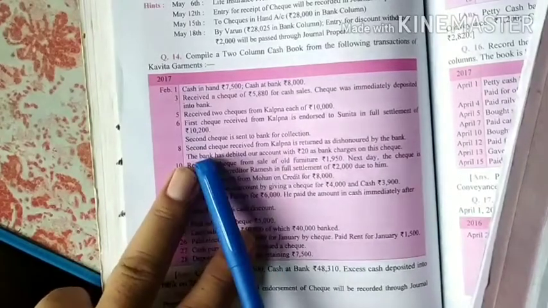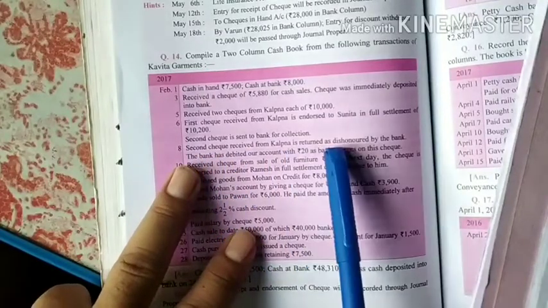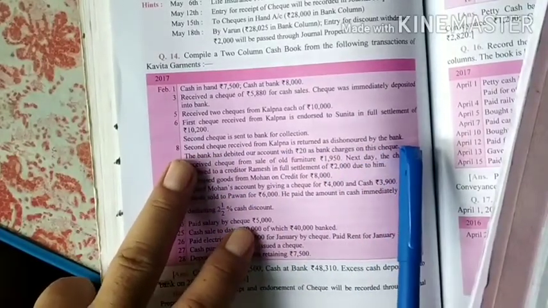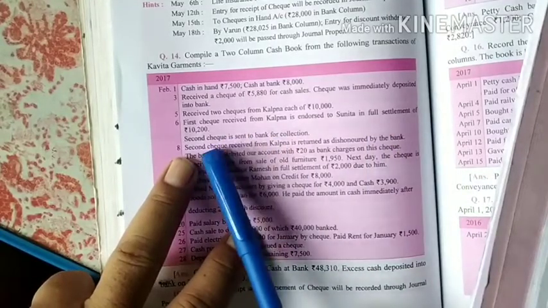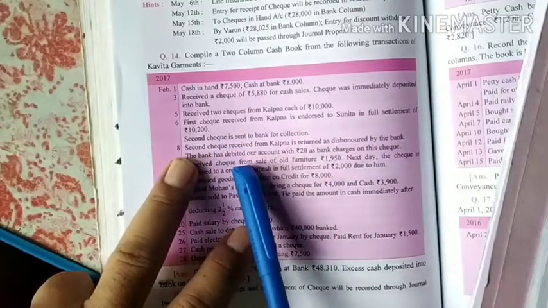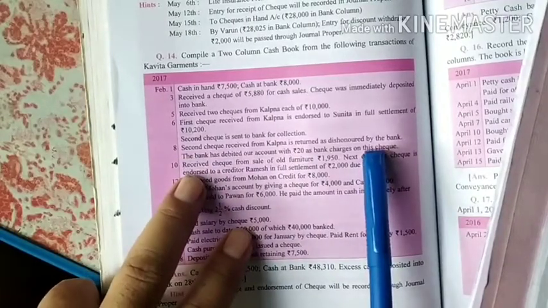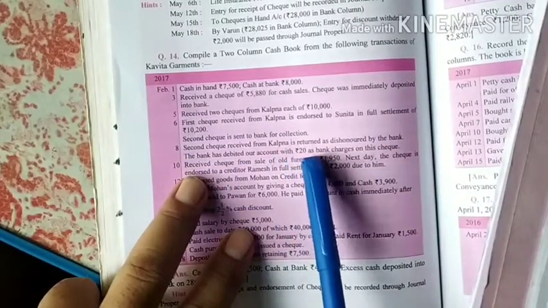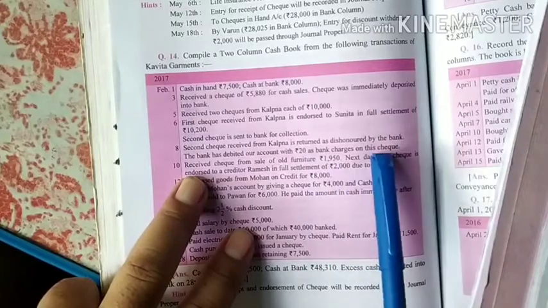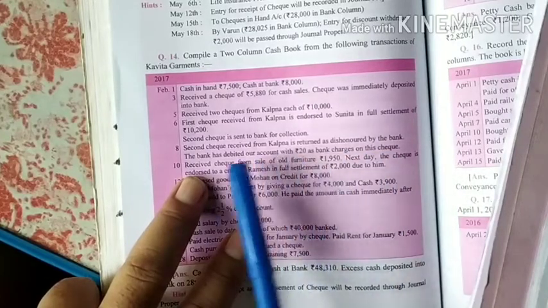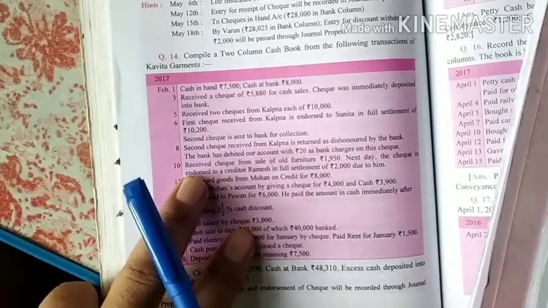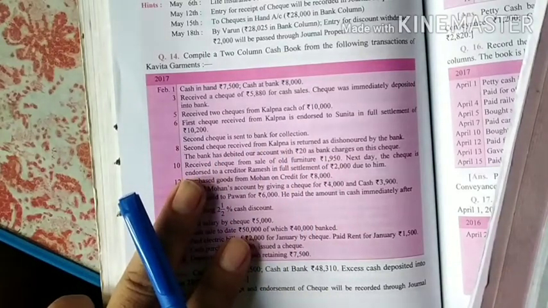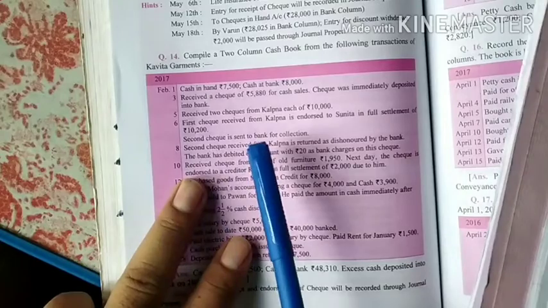8th, second check received from Kalpana is returned as dishonored by the bank, and this check we had deposited in bank has come back dishonored. The bank has debited our account with rupees 20 as bank charges. So now we will debit the person, this Kalpana, for the amount of check because this check was dishonored.